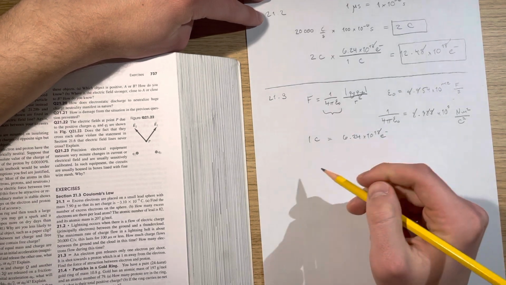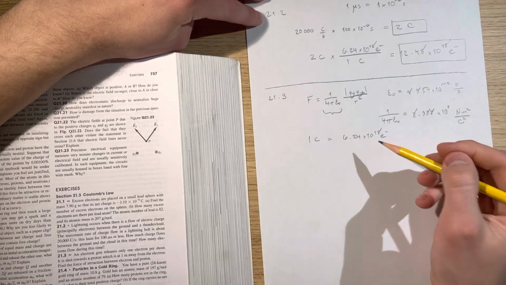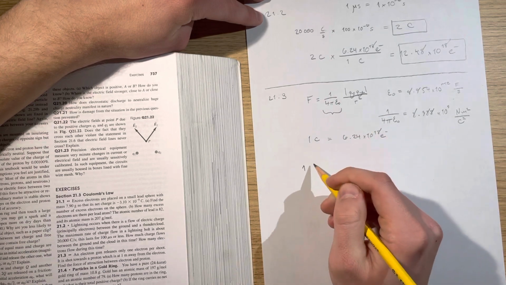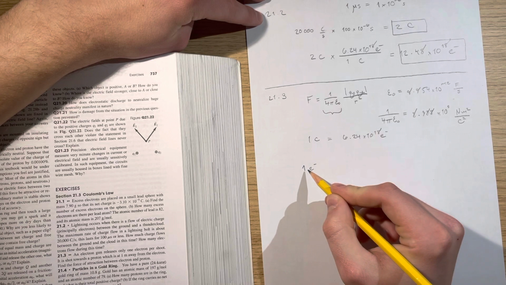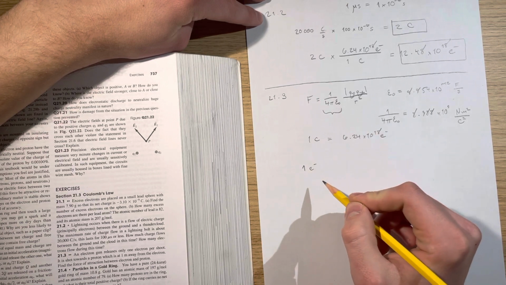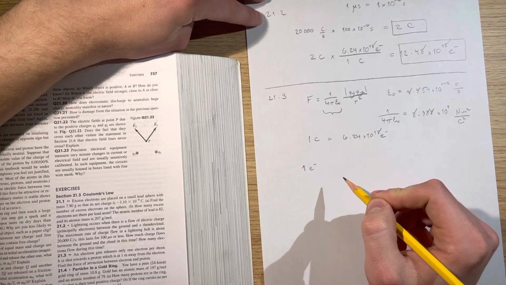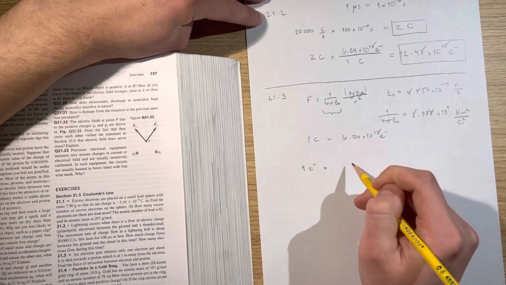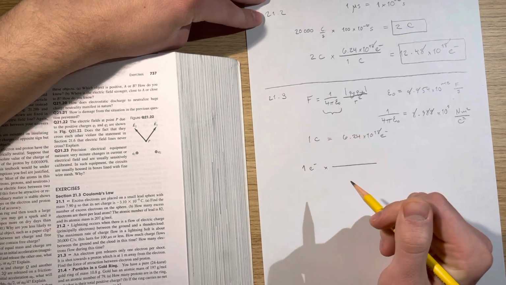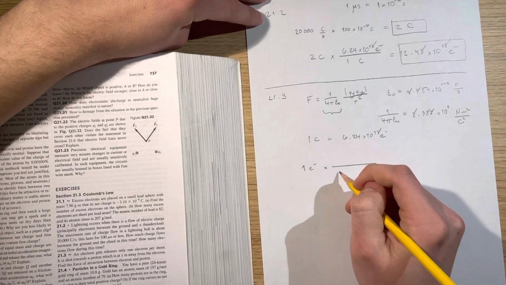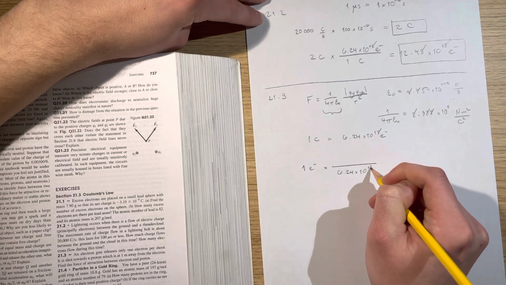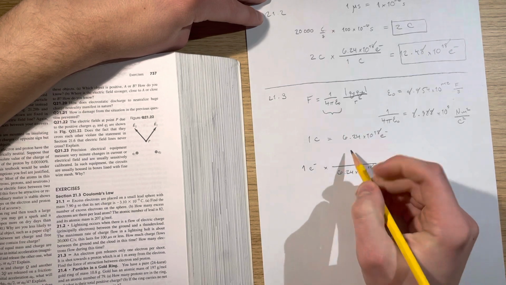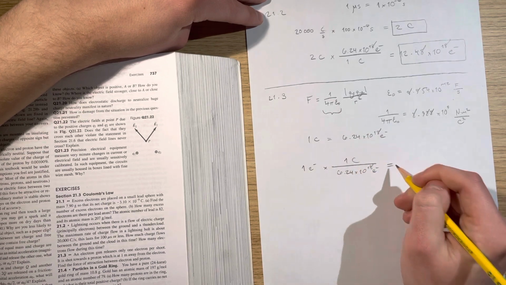So for 1 electron, we're just going to divide by this. An electron has the same charge as a proton, but negative, so we're just going to use this for both.